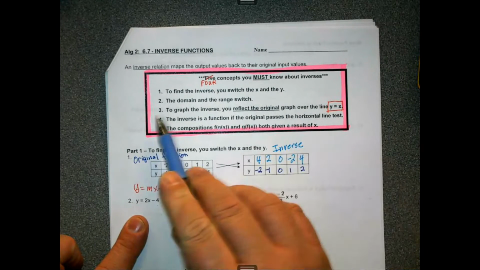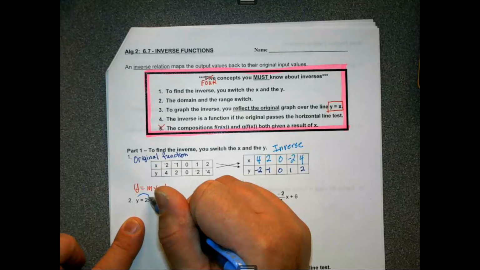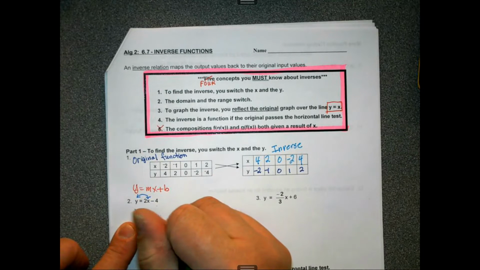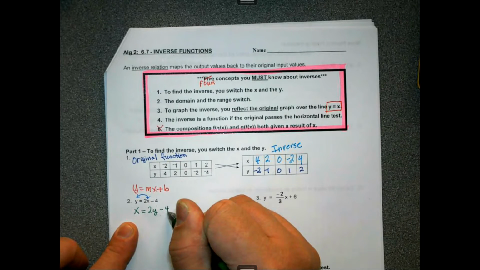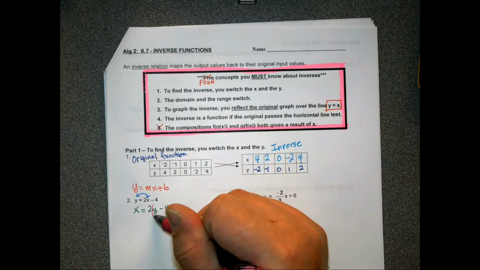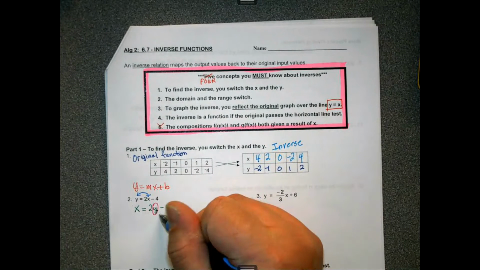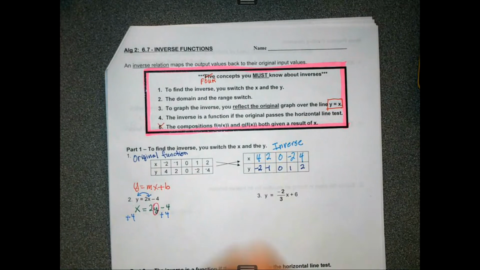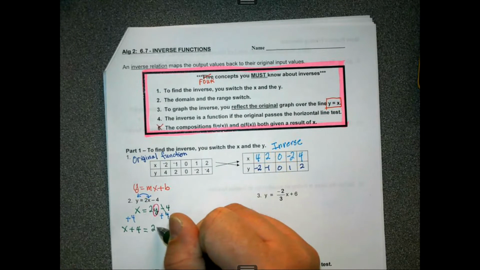So the way we start this off is we switch the x and the y. This is how we find the inverse. So I have x equals 2y minus 4. Then we solve for y. So I'm going to add 4 to both sides. So I get x plus 4 equals 2y.